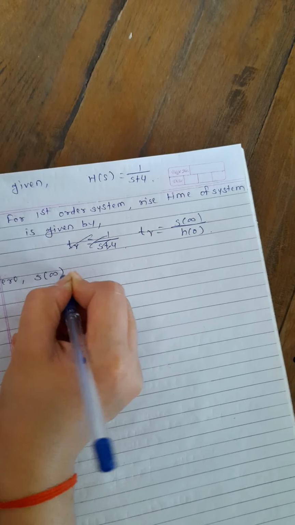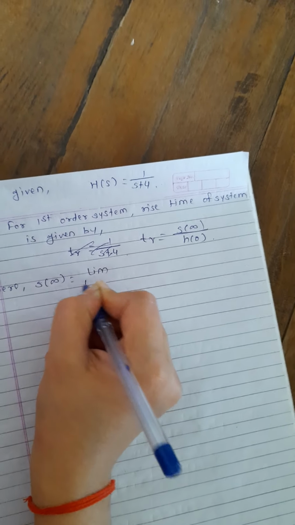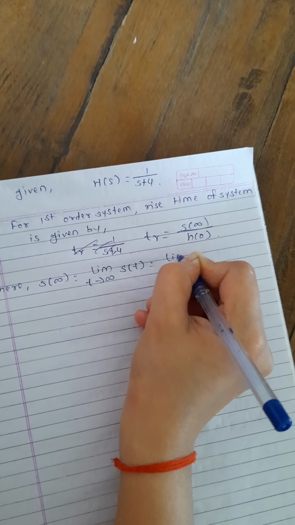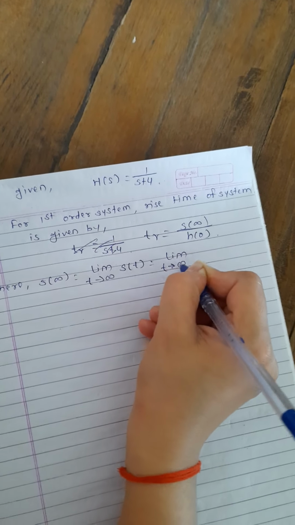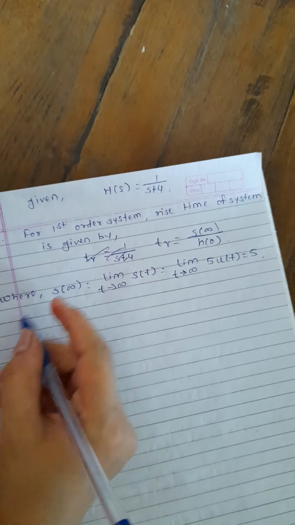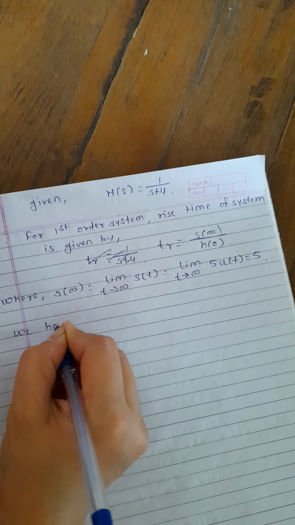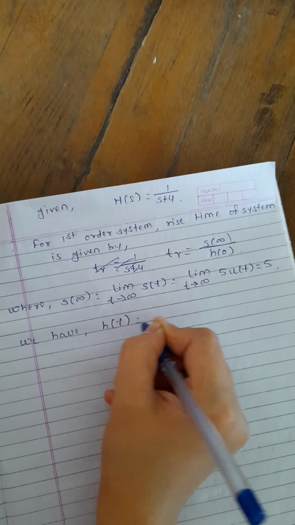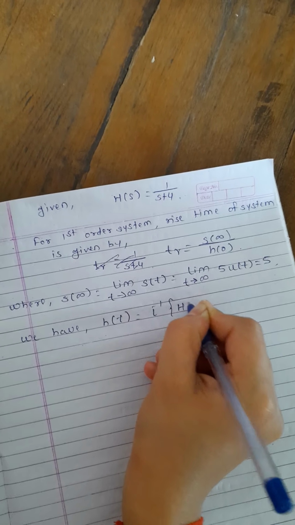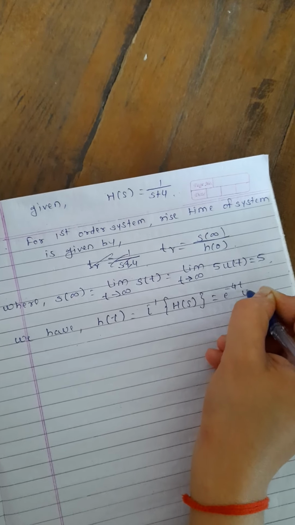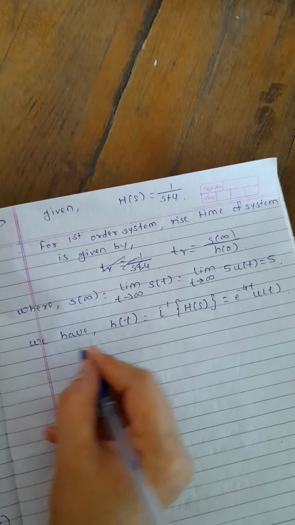s of infinity is limit t tends to infinity s of t. So limit t tends to infinity 5 u(t). But we have h(t), Laplace inverse of H(s). So it is e raised to minus 4t u(t).